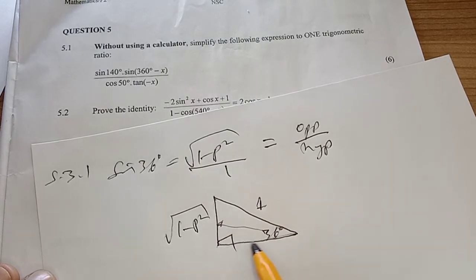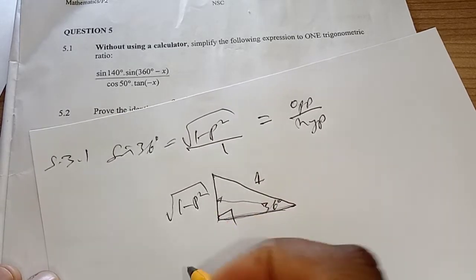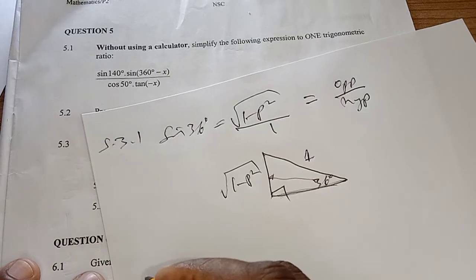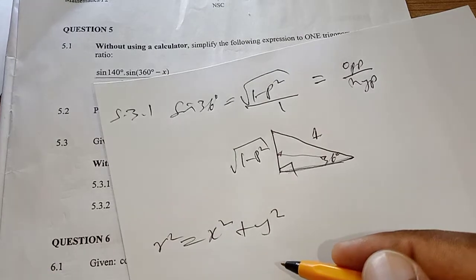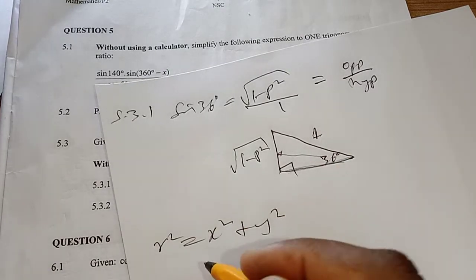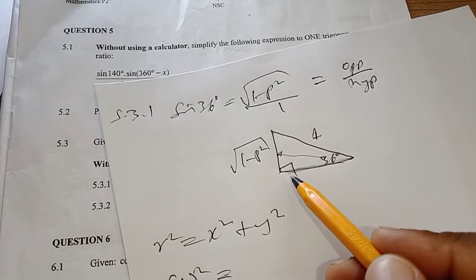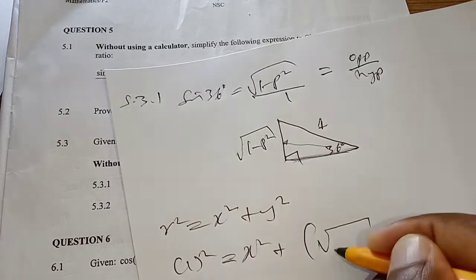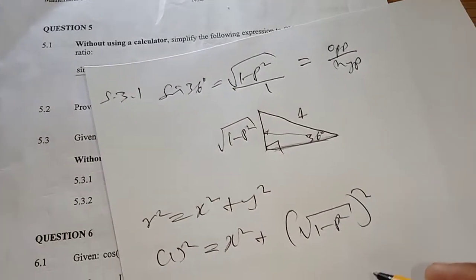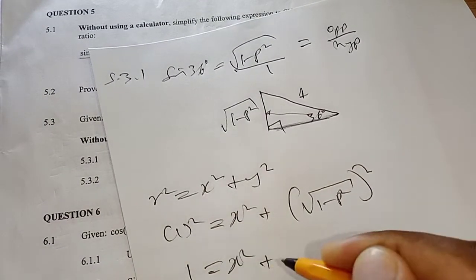Then for us to get this side, we must use the theorem of Pythagoras, because it applies in a right angle triangle. You have r squared equals x squared plus y squared. Our hypotenuse is 1, so 1 squared. Our x is the side parallel to the x-axis, so it's just x. The y should be the square root of 1 minus p squared, all squared. This one is just 1 when you punch it in the calculator.